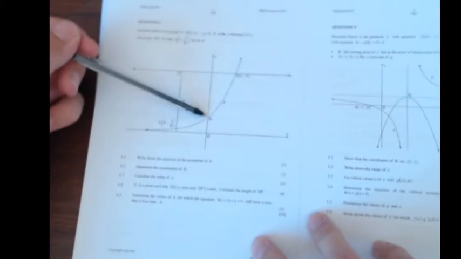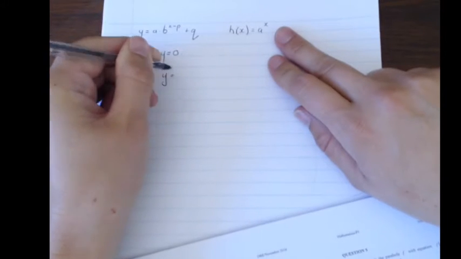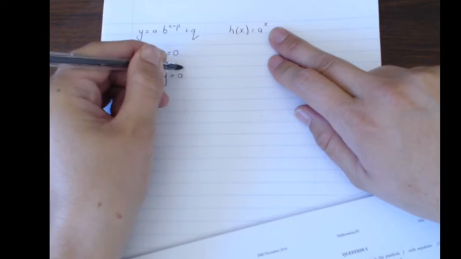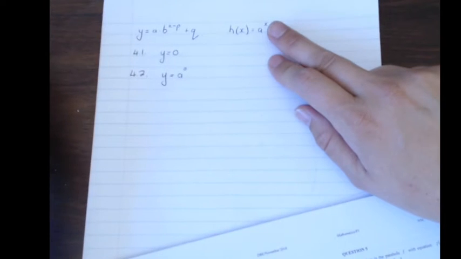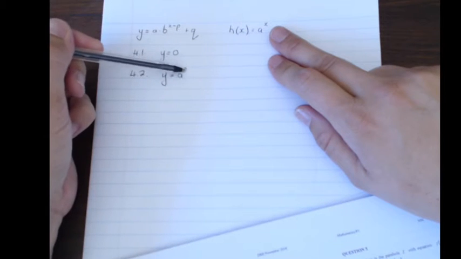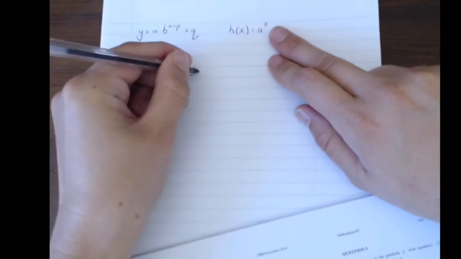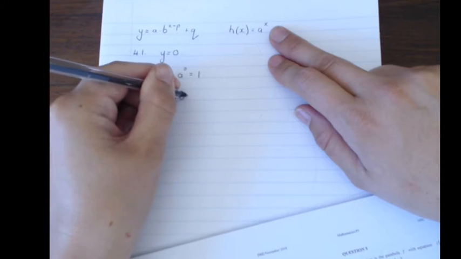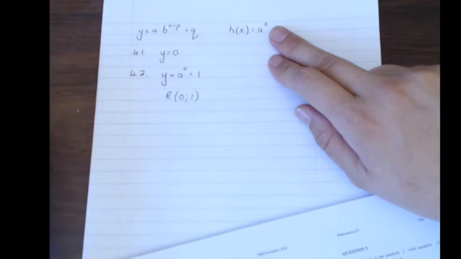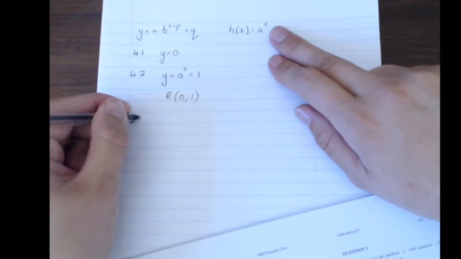Then 4.2 says determine the coordinates of R, which is the y-intercept. Now, even if I don't have a, that does not really matter. The equation is y is equal to a to the power of x, and to get a y-intercept, I make the x 0. That will make this, no matter what the a is, equal to 1. So the point R will be (0; 1). It doesn't even matter what the a is there.